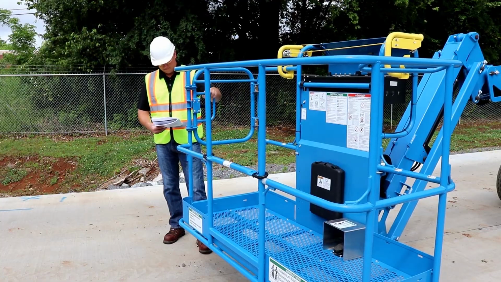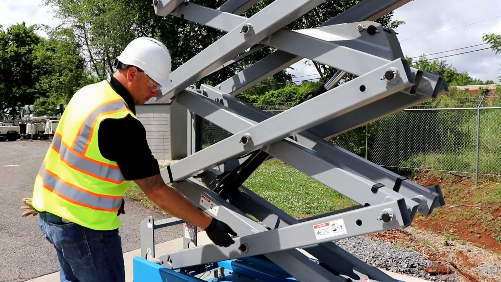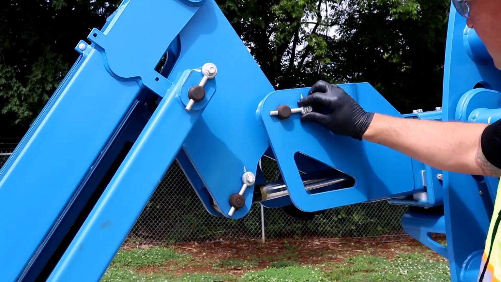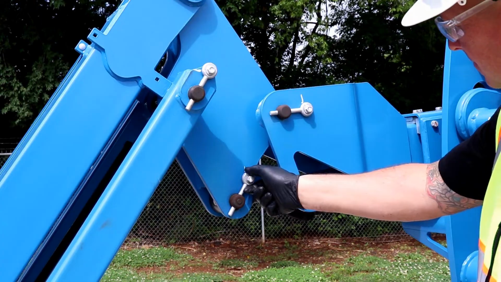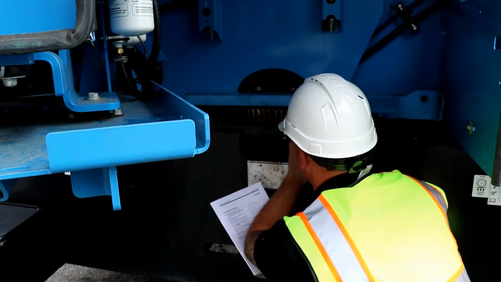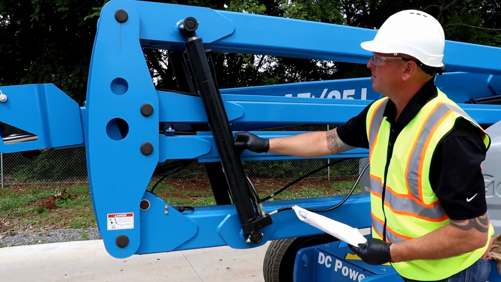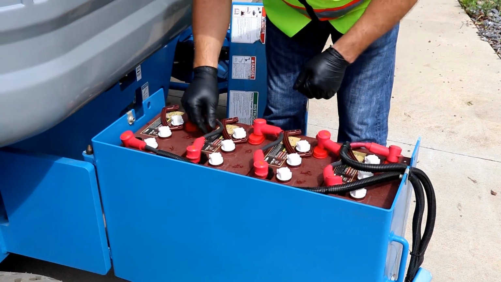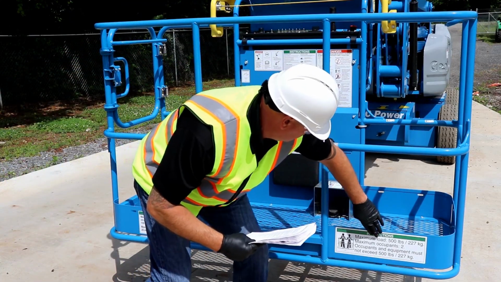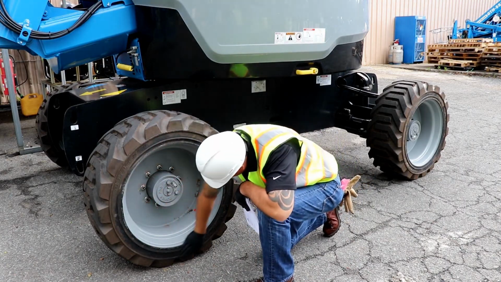Platform condition, lift links, pins, and banjo bolts, swing bearing and rotator bolts, hydraulic components, lift mechanism, electrical components, decals, and tires.